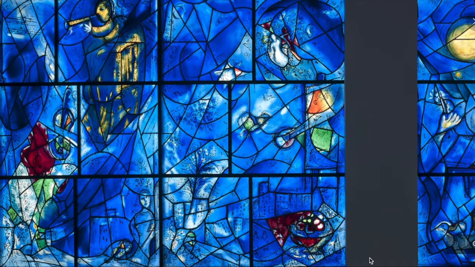The first 2 panels of American Windows represent music and art.